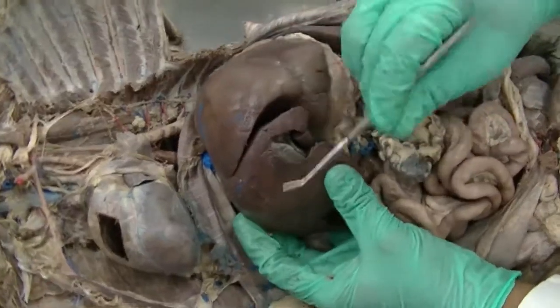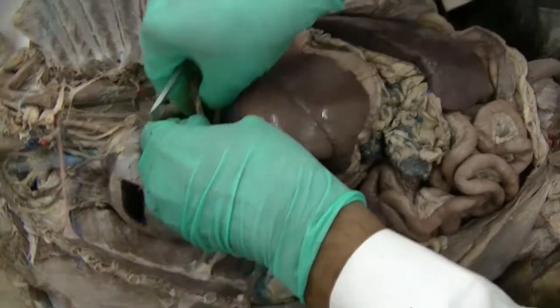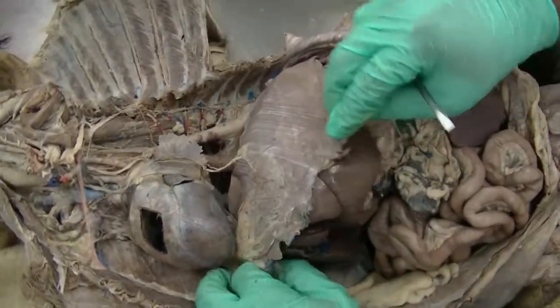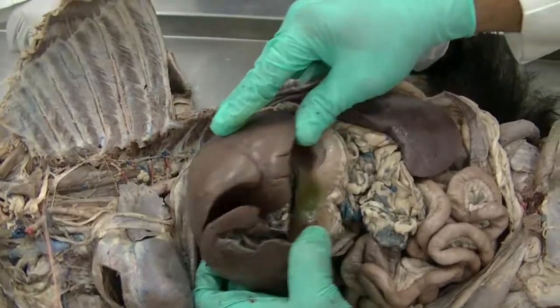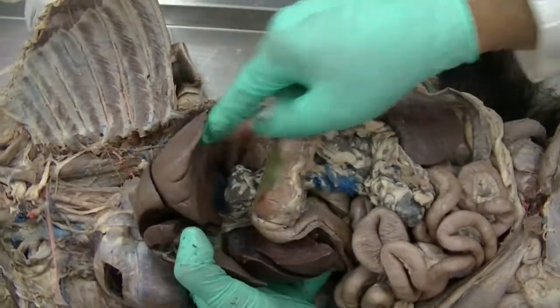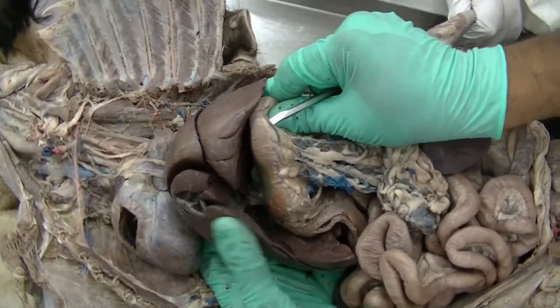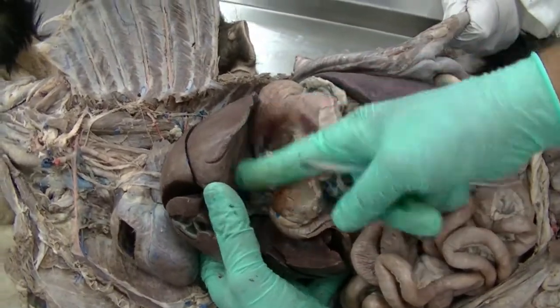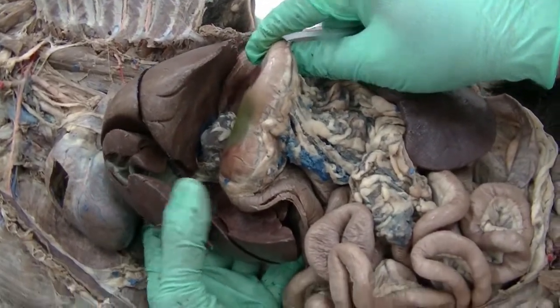So here we're looking at the parietal surface of the liver, where the diaphragm is going to make contact with the parietal surface. As we take the diaphragm away, we expose the parietal surface of the liver, and on the other side we have the visceral surface of the liver, where the major organ which makes contact is the stomach, and so it's going to leave some concavity, which is the impression of the stomach on the visceral surface.